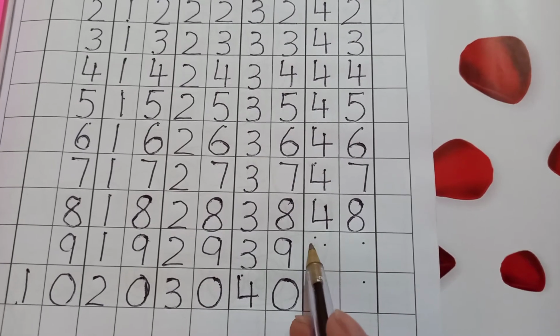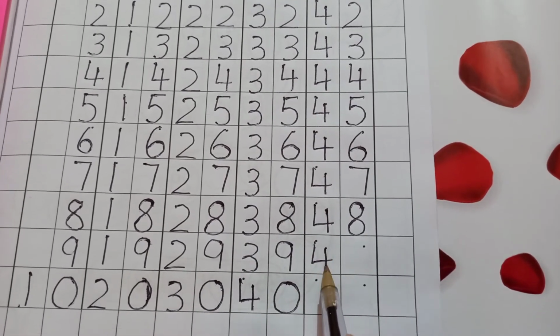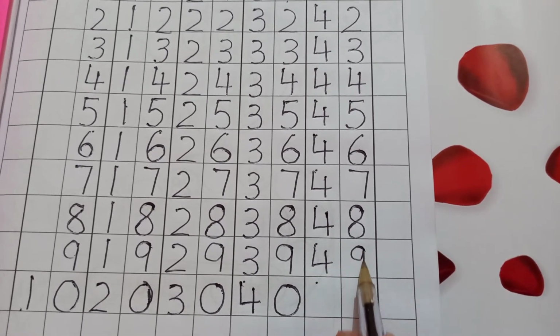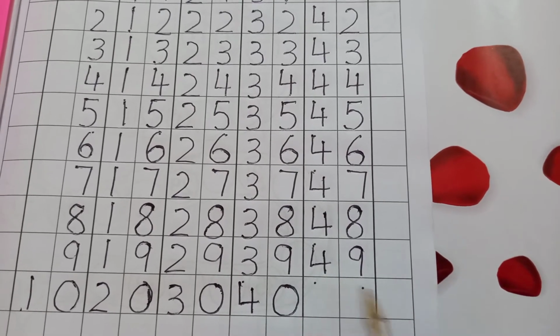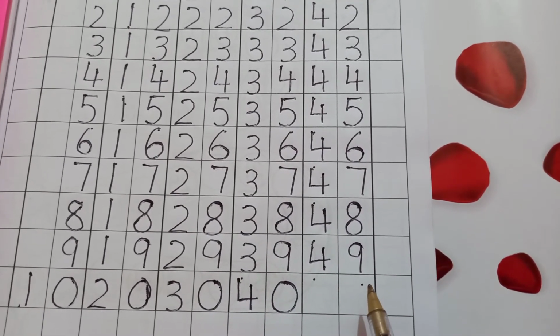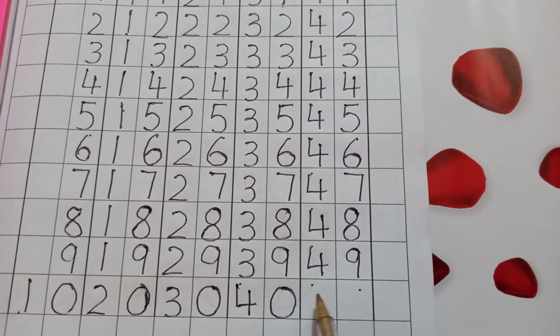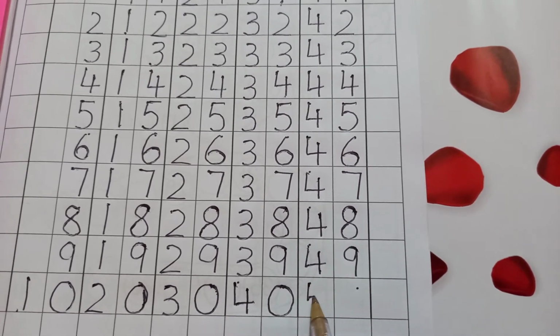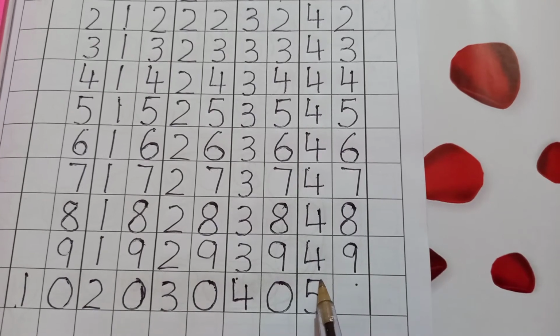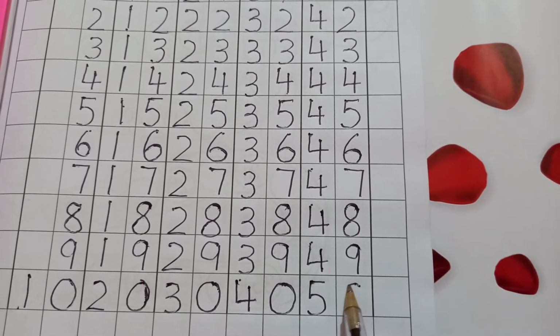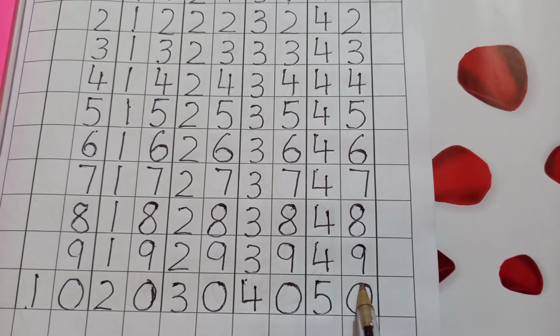What comes after 48? 4, 9, 49. And what comes after 49? 50. And we will write 5 in tens box and 0 below the 9.